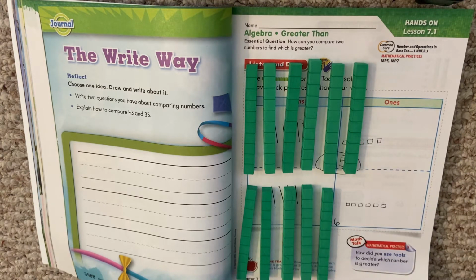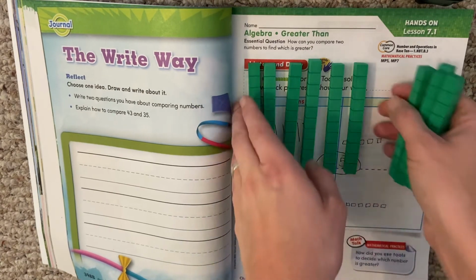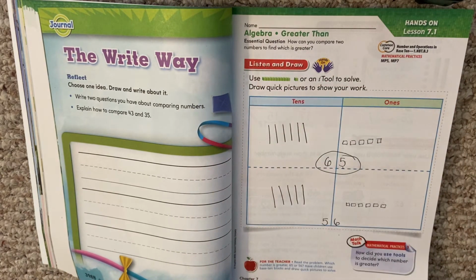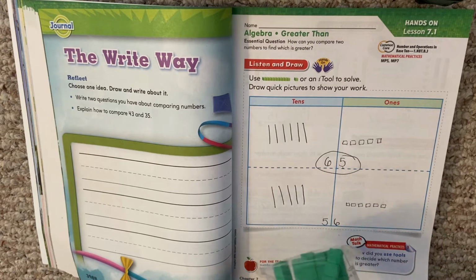Okay, so think about it in like cookies. What would you rather have? 6 cookies or 5 cookies? Probably 6, right? All right, so that's what we're going to be doing today. We are going to be looking at our numbers and comparing them. The important thing we need to remember today is when we're comparing two numbers, we look at the tens place first because the tens place is the biggest part of the number.